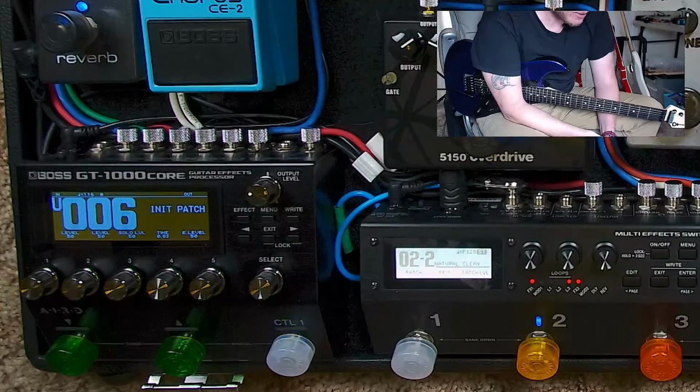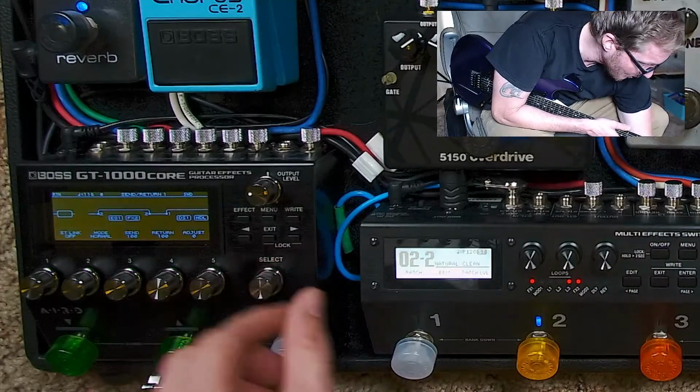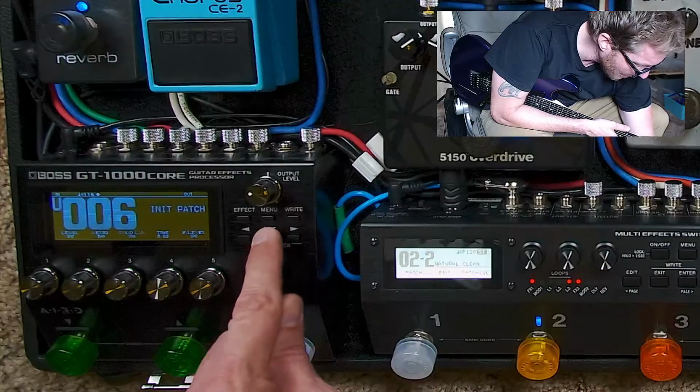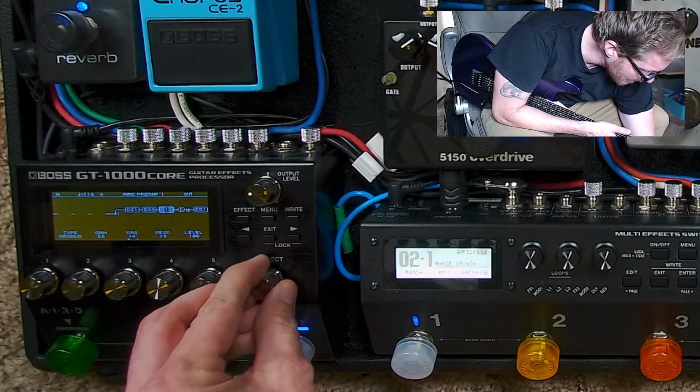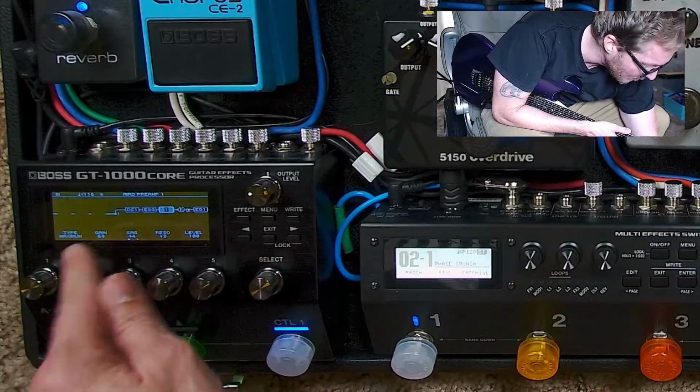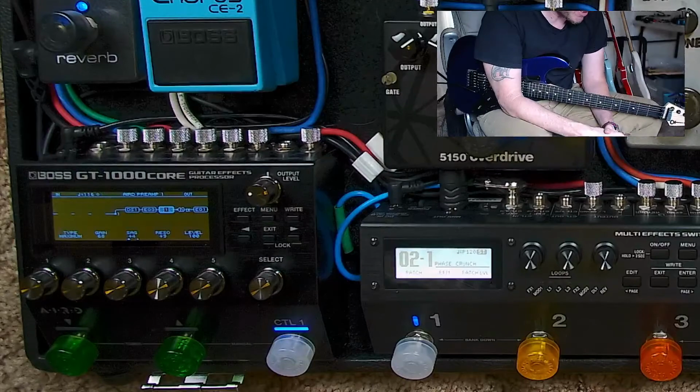So I wanted to compare the preamp sound on here and what I'm using, incidentally. Oh, wait, hold on. Gotta go back to this one. What I'm using, let's see what amp I'm using, is the Maximum amp. This is a problem with the GT-1000. I see it as kind of a problem.